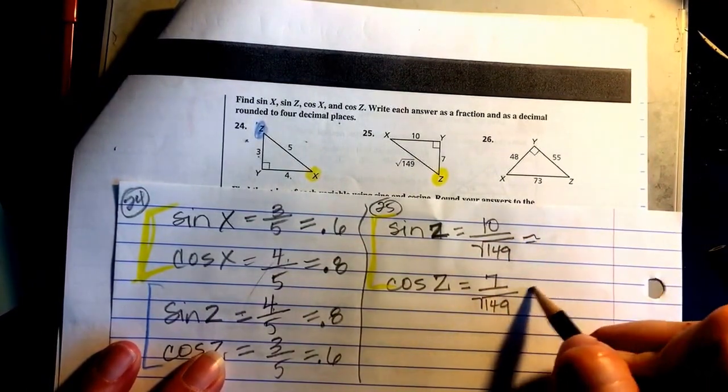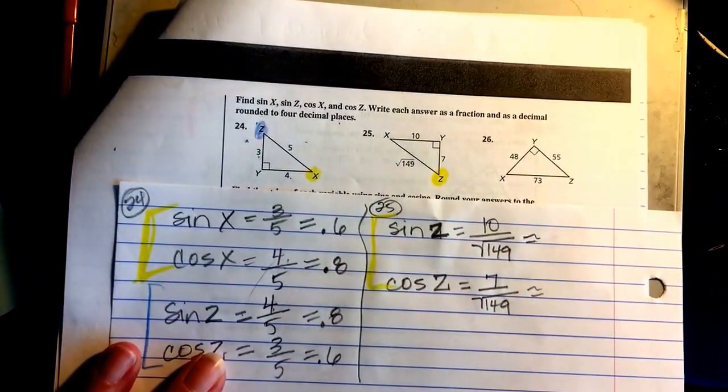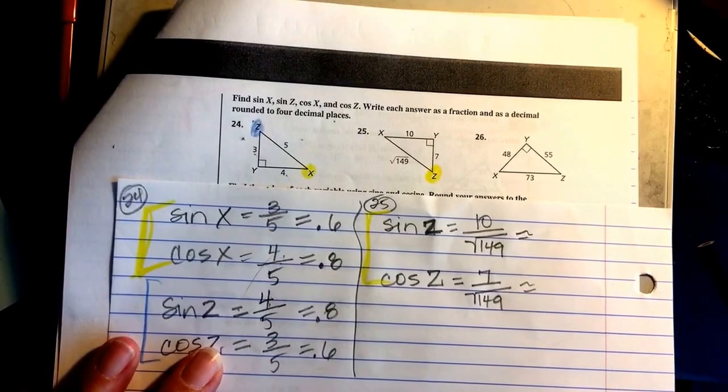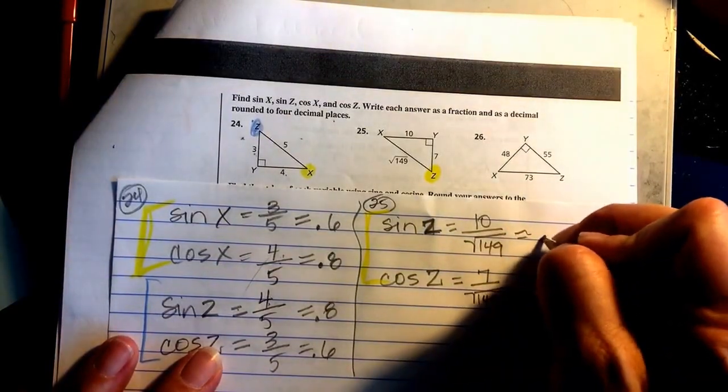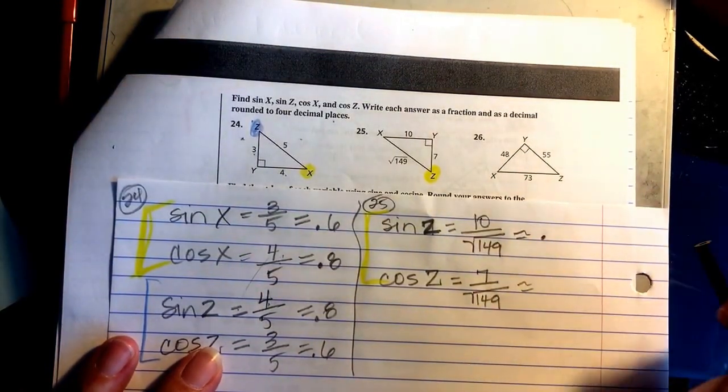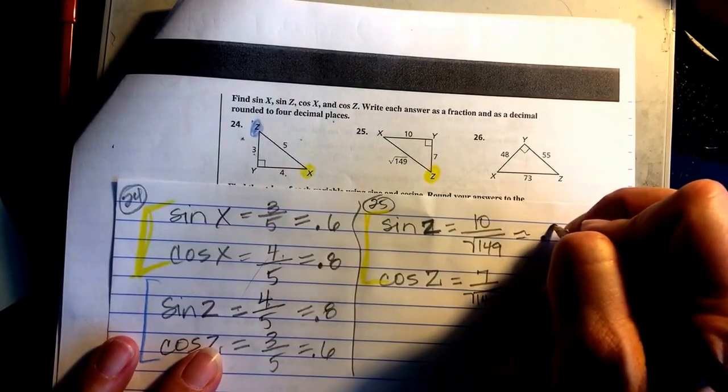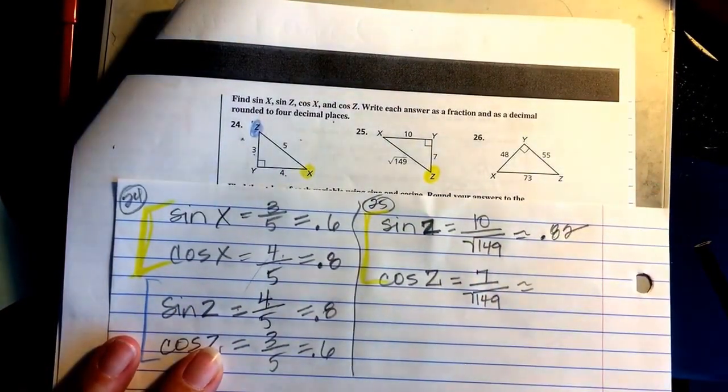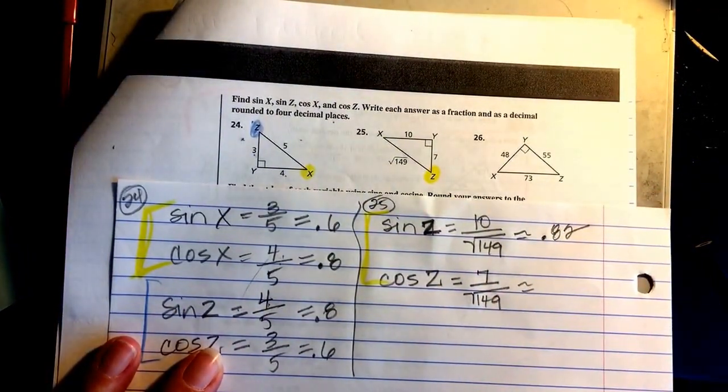Let me go into my calculator on these now. 10 divided by square root 149, I got 0.82.